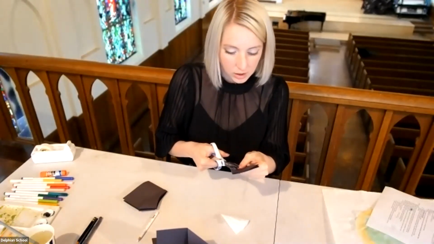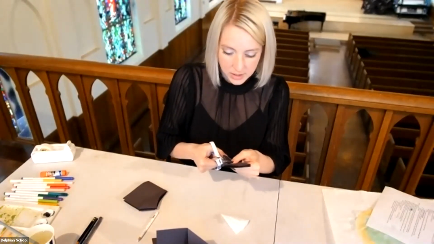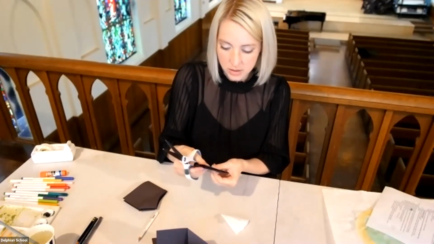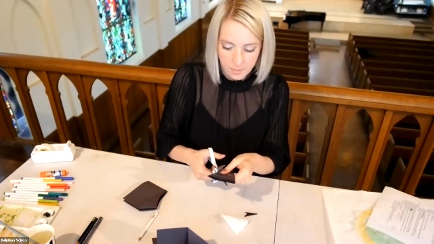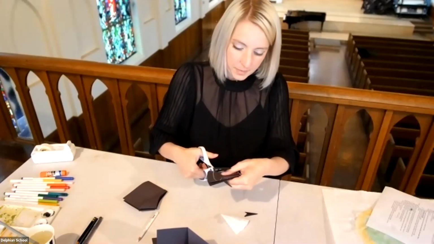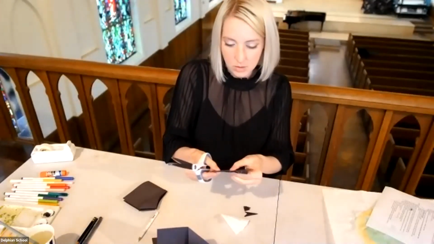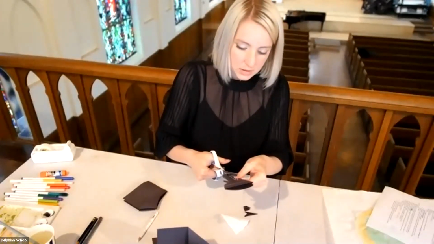And again, you can draw those shapes with a regular pencil or a white crayon if you don't have a pencil. That's fine. So I'm cutting out those shapes.